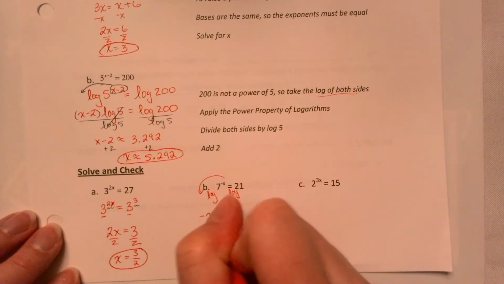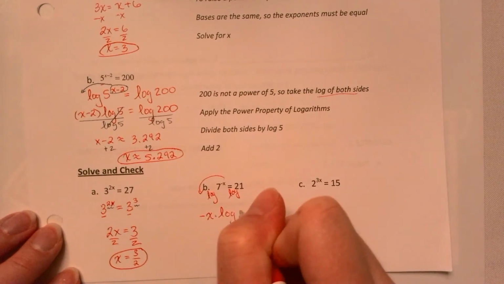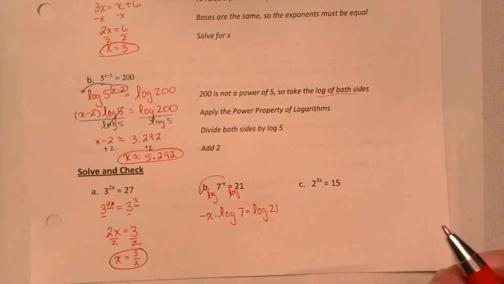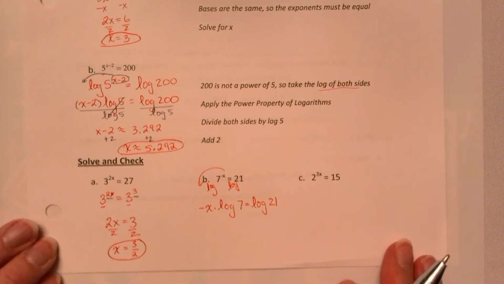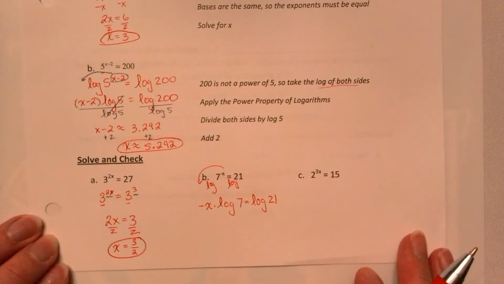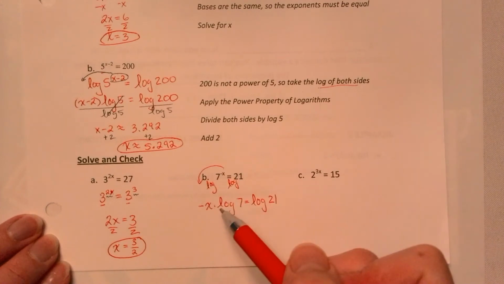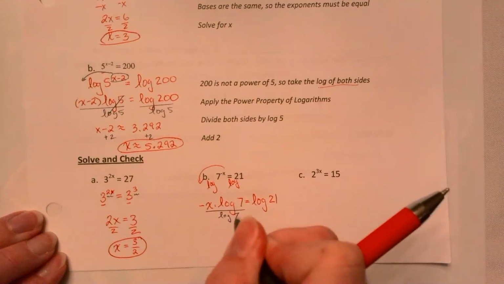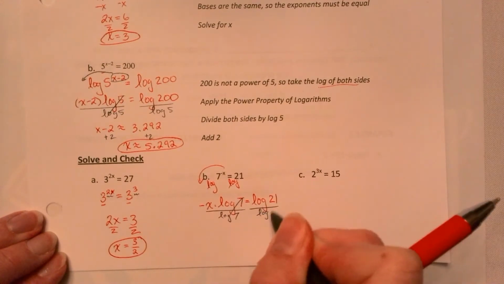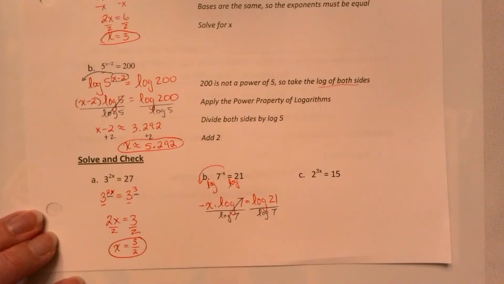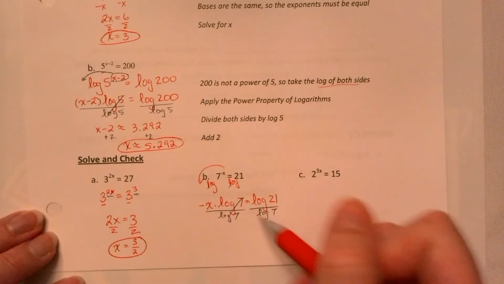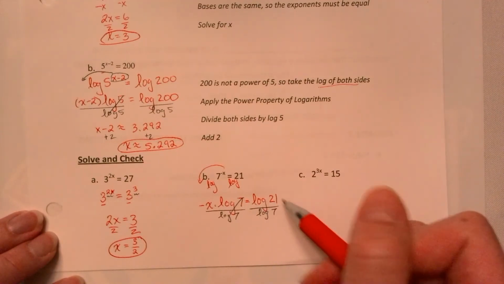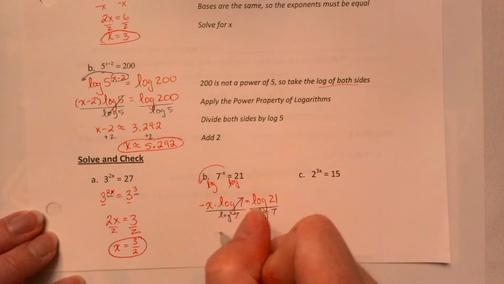And I get negative x times log of 7 is equal to log of 21. And again, this is why I like to show that change of base rather than the quick rule to remember, because now I know how to solve these because I've been doing it. And then I have negative x times this log, so I'm going to divide out the log. And again, it's really important that you recognize log 21 is one number, log 7 is another number. This is not a single log. So you can't cancel out the logs. You can't take the log of 3. 21 and 7 aren't reducing here. You're left with the negative x.